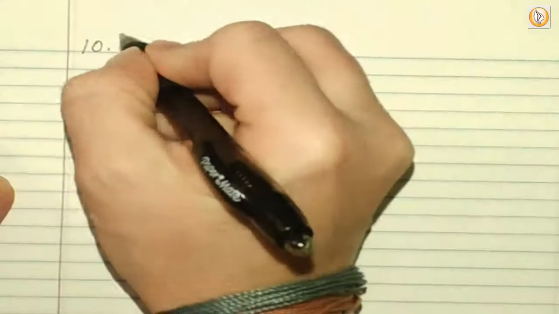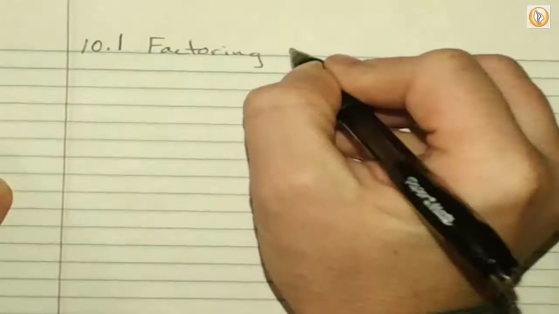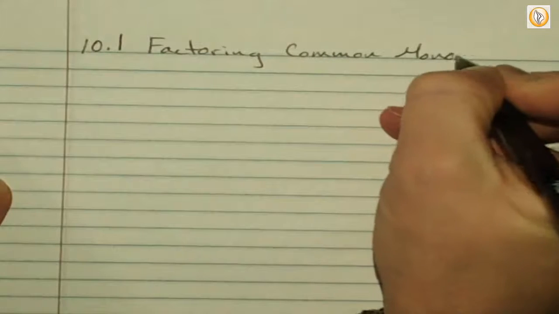The whole chapter is called Together. This is 10.1. You are correct. Factoring common monomials.